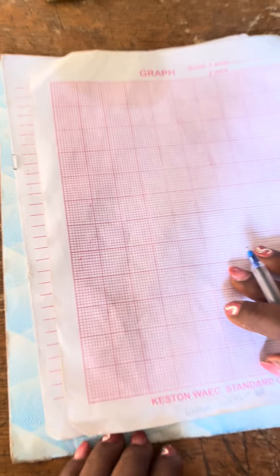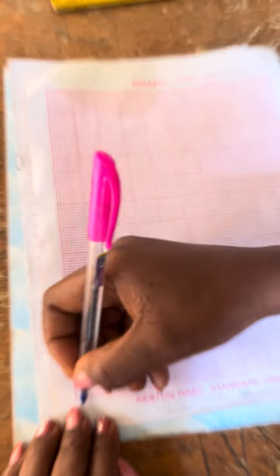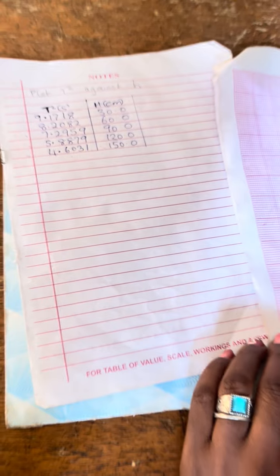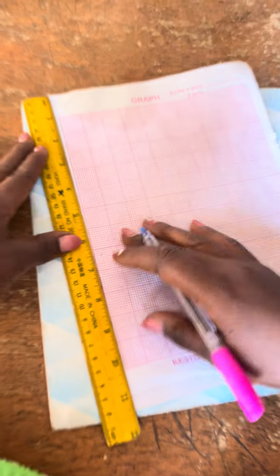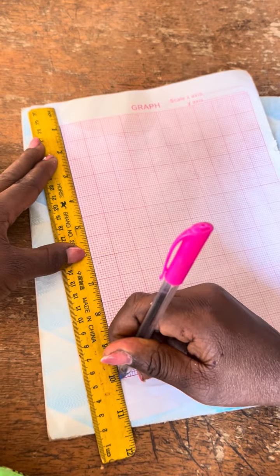So this is a graph. Here is the vertical, and this down one, ground level, is called the horizontal. So it means that we have our t square on this side, and then we have our h on this side. So the first thing you would do is to plot your vertical lines. So we're going to be plotting the vertical lines like this.